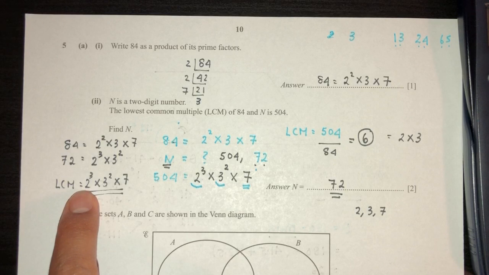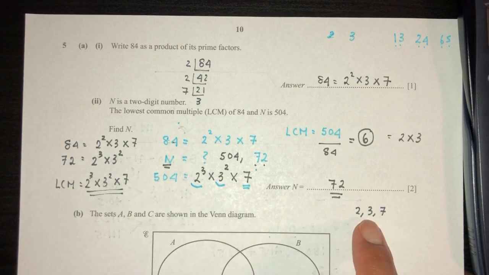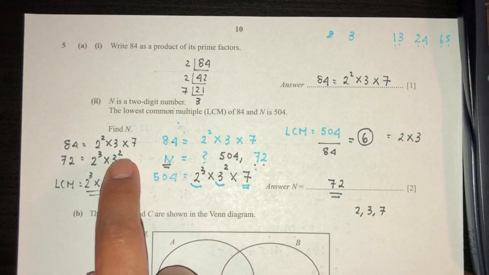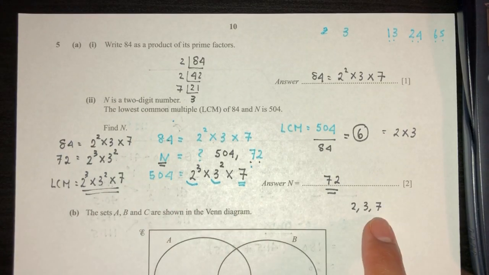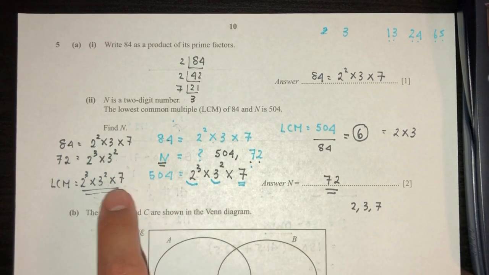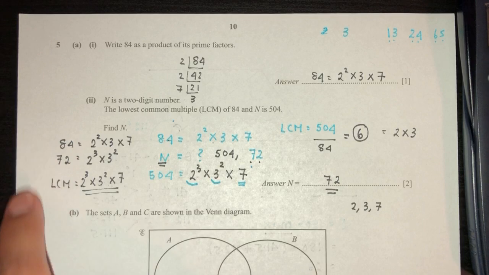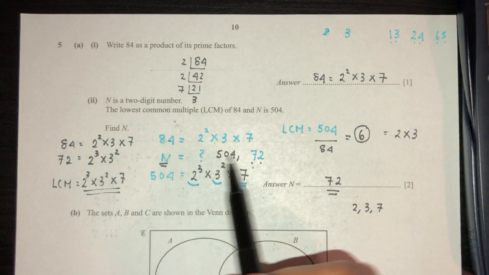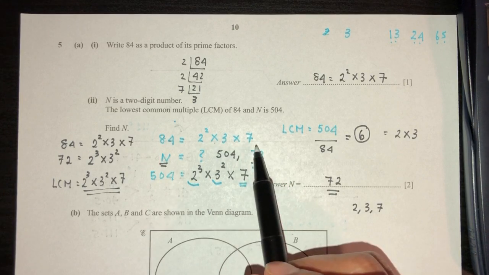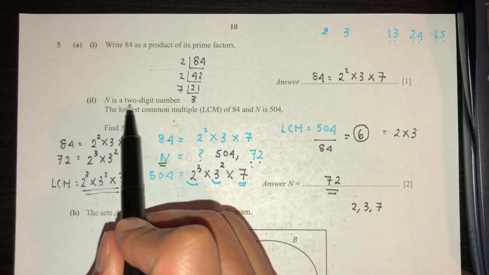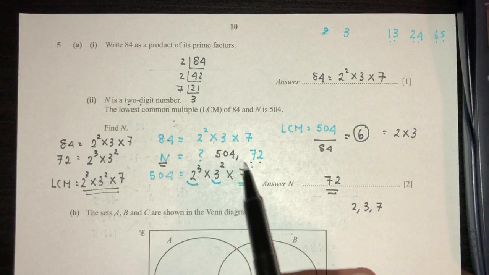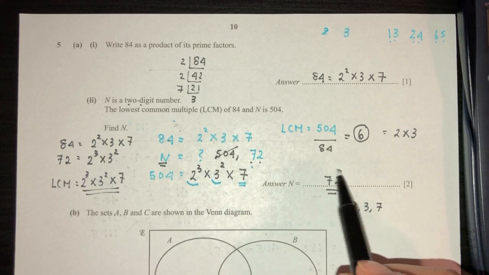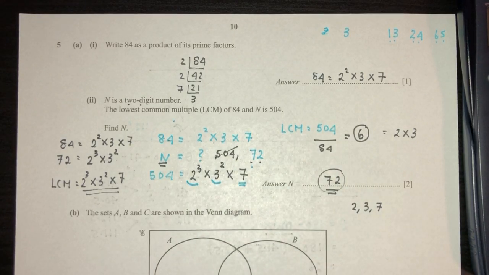Okay, that is my value for this one. And for 3, since the power is higher here, I will take this value. And for 7, since 7 is only here, I will take 7. So these two numbers give me this perfect LCM. So you have to understand that n could be 504 or it could be this one. Because it is mentioned that n is only a 2-digit number, we can only choose this one and not 504. This one, 72, is your answer.